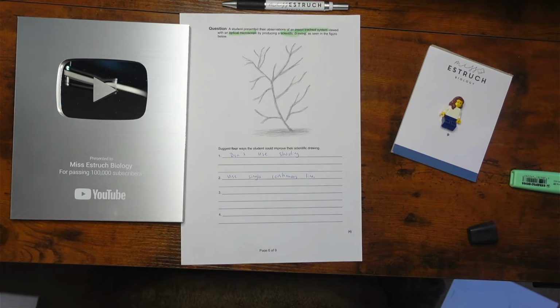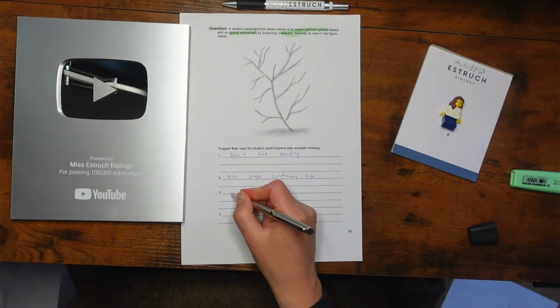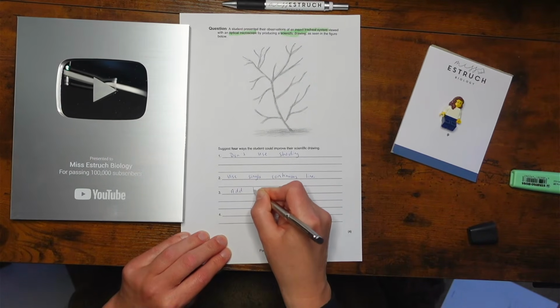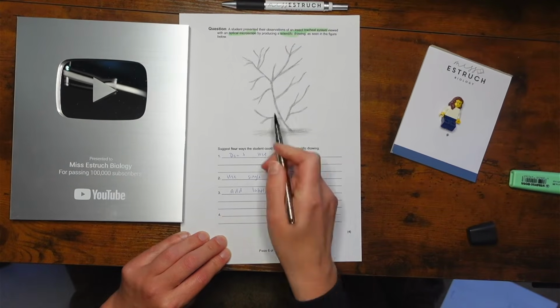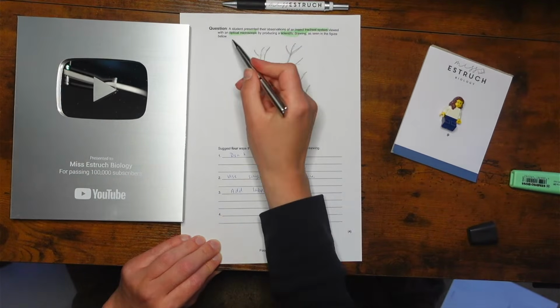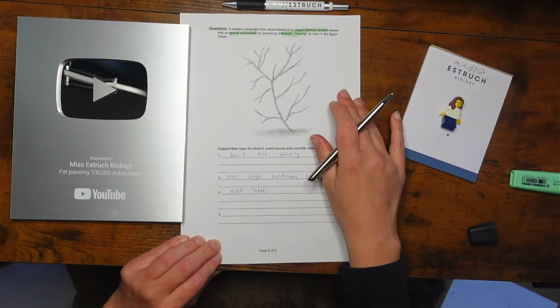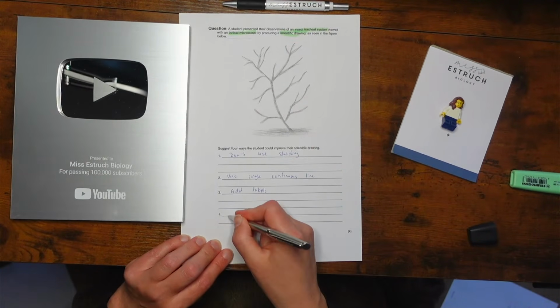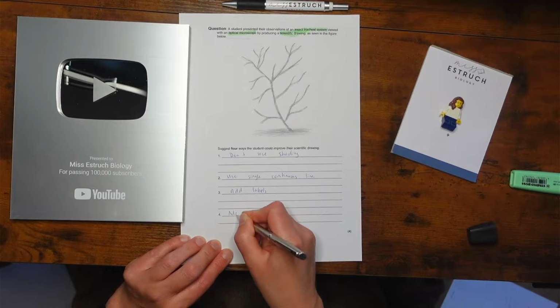So we could also have that they need to add labels. So we don't have any labels or annotations. And it was under an optical microscope, but we've got no idea here of the scale or size. So I'm going to say add magnification.